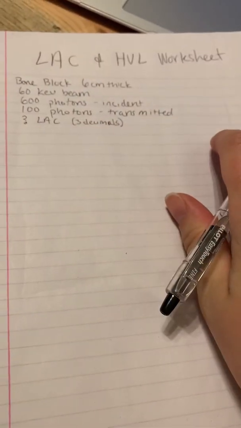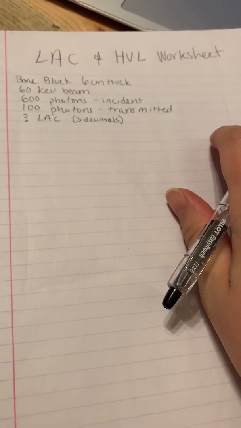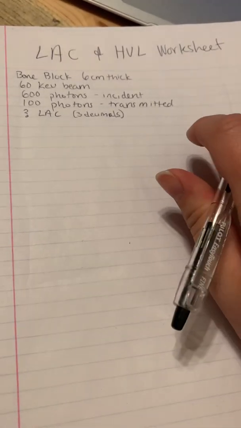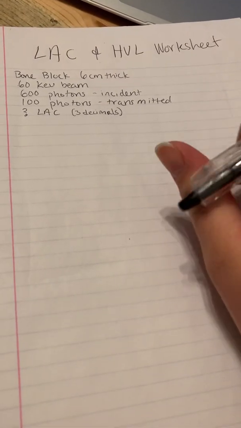Hey guys, I was just going to touch base with you all on the LAC worksheet and the half value layer. I'm just going to do the first question and the fourth question with you. If you still have questions, just let me know. I'm going to jump right in and get started with the first question.